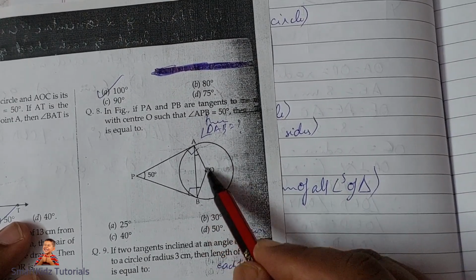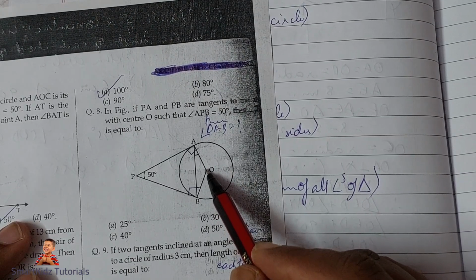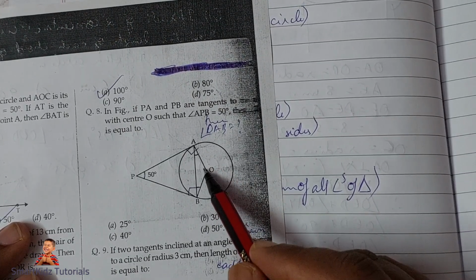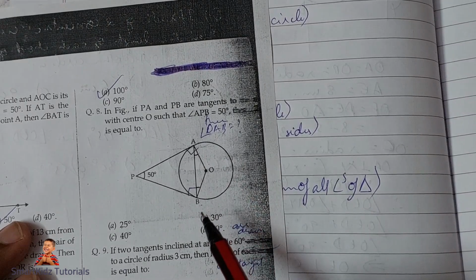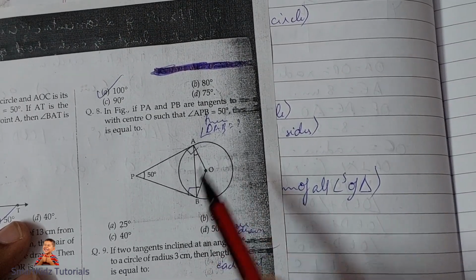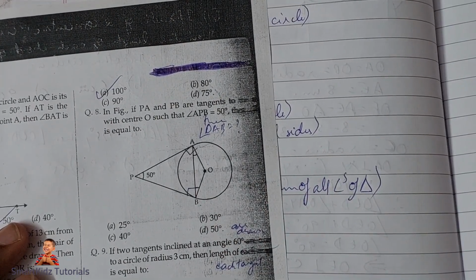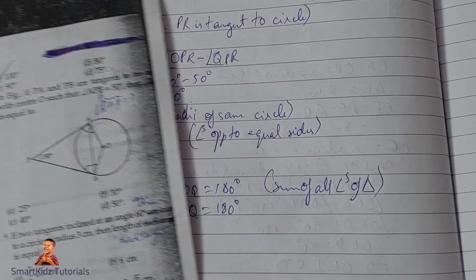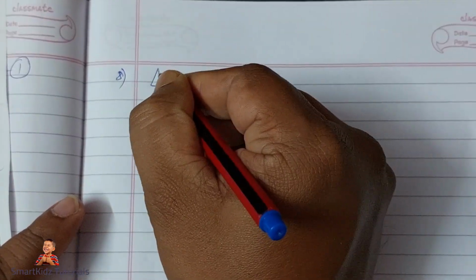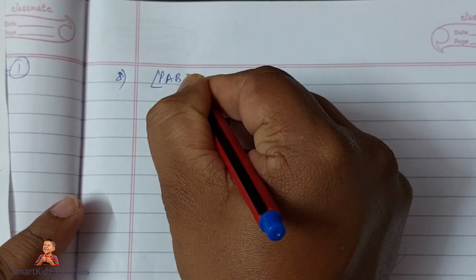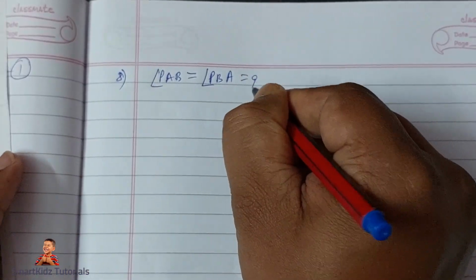Now sum of all angles of triangle is 180 degrees. This is 130 degrees. 180 minus 130 gives us 50. And these two angles, the sum of them will be equal to 50 degrees. That means individually how much it is. I'll just write down whatever I've said just now. Angle PAB equal to angle PBA.